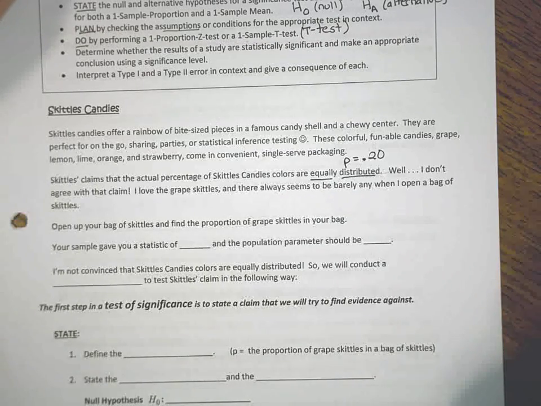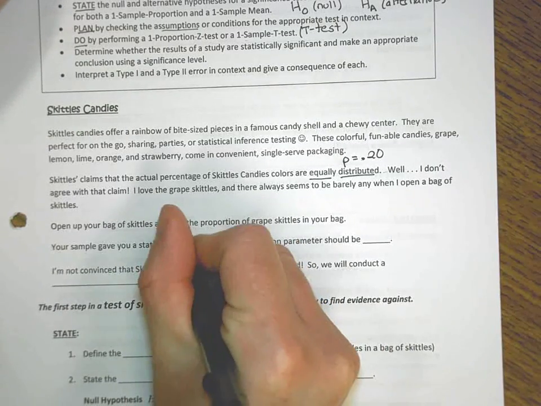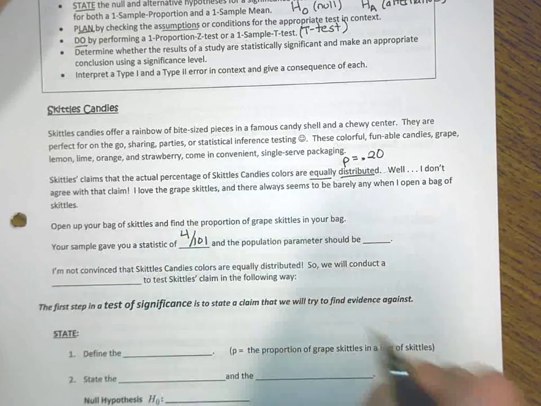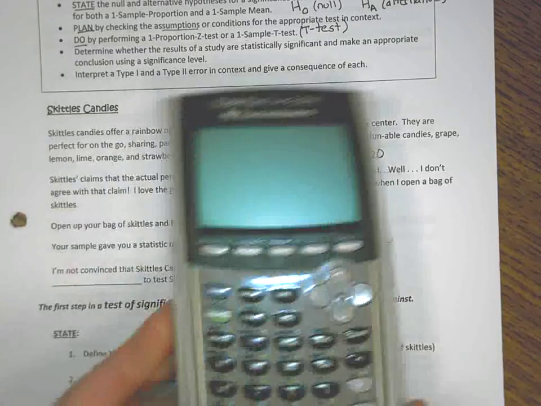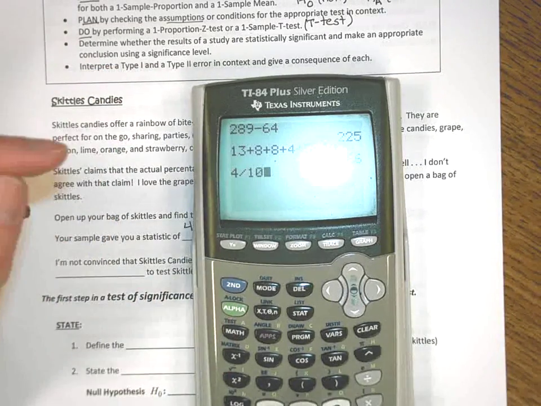So let's say that in our sample of Skittles, because I know one of the groups had 4 green Skittles out of 101, if we do that in our calculator, I have 4 divided by 101.